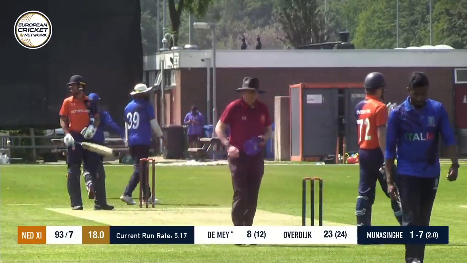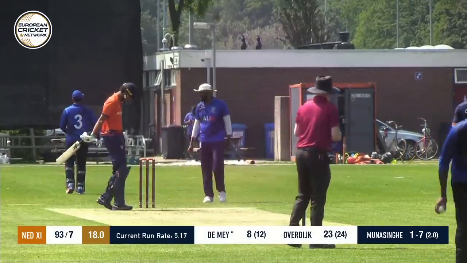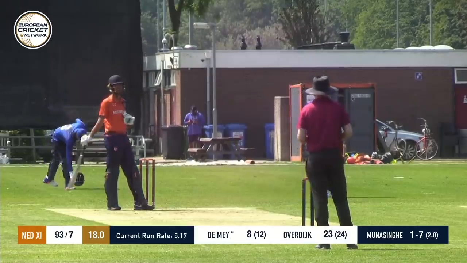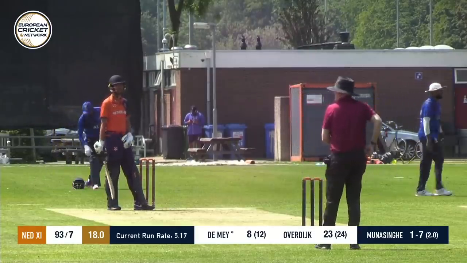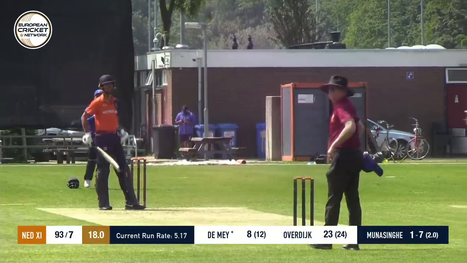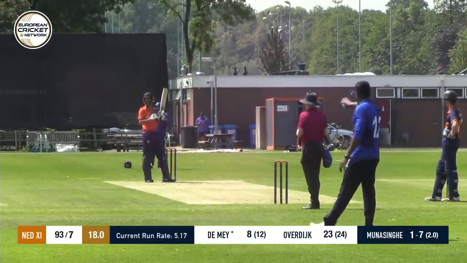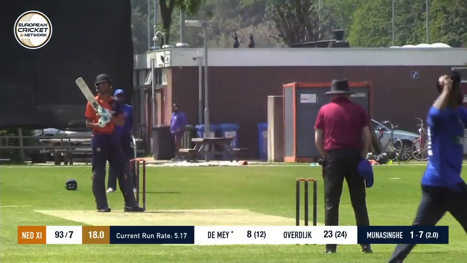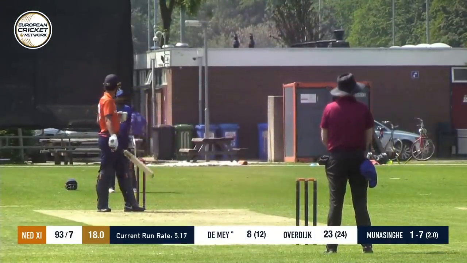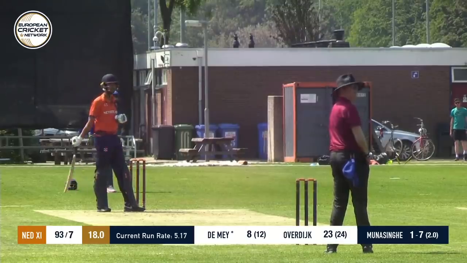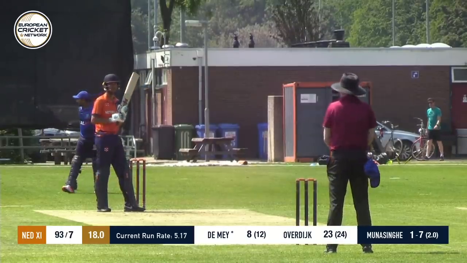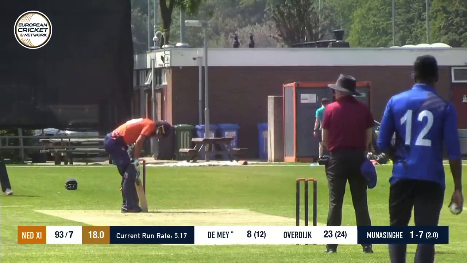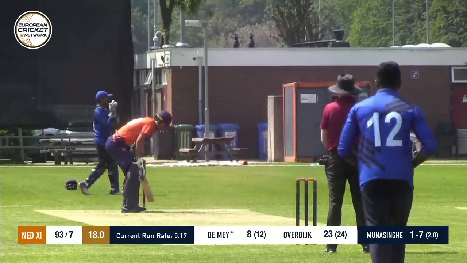So Munasinghe, the captain, coming back into the attack. Bowled 2 overs, 1 for 7. So he's been very tidy indeed, has the captain. One of the few fast bowlers that the Italians have used so far in this innings, with just 2 overs to come now. Been a very effective tactic for them so far. Looks like they're reverting back to the pace now, just to finish off this innings in the death overs.